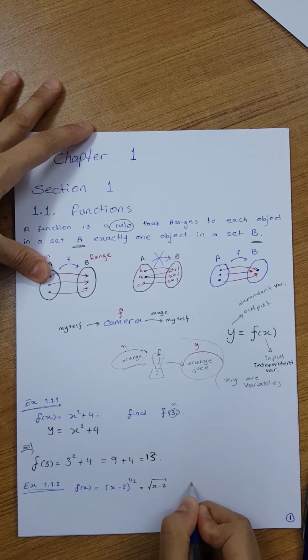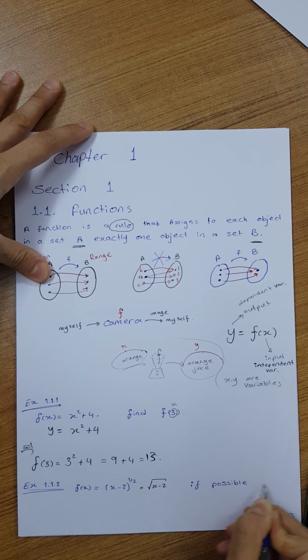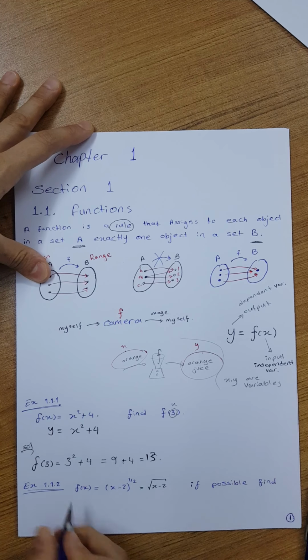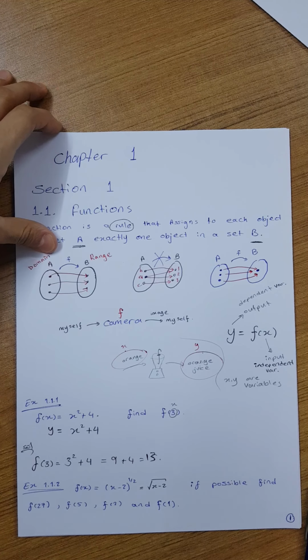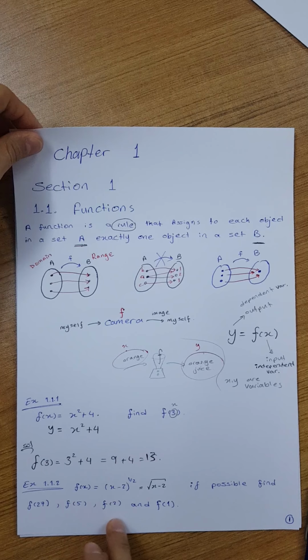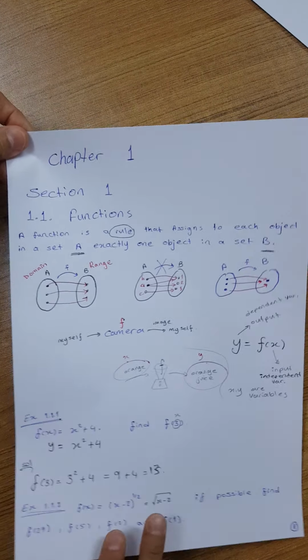It says if possible, because it may not be possible to find it. If possible, find f of 27, find f of 5, f of 2, and f of 1. So what's required from us? The function is given to us. It says input those numbers and see if it is okay to input it into that function. Okay, let's start with 27.